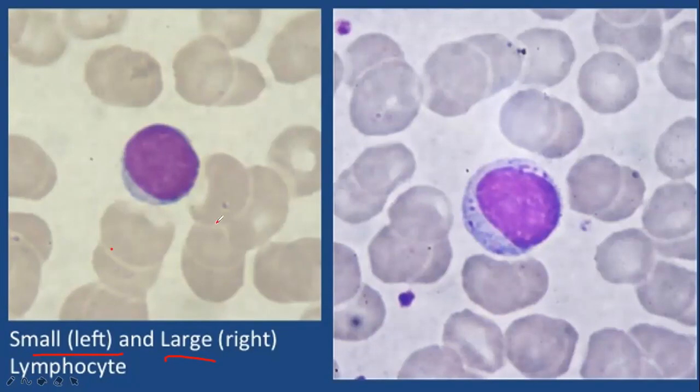So aside from that, the large lymphocyte has abundant cytoplasm, and its cytoplasm is darker staining, or more intensely basophilic. And usually, your large lymphocyte has a bigger nucleus, but its color is paler than the small. Meaning, you will know that it is a large lymphocyte because it has more cytoplasm, more intensely basophilic, and a bigger nucleus, but the color of its nucleus is paler.